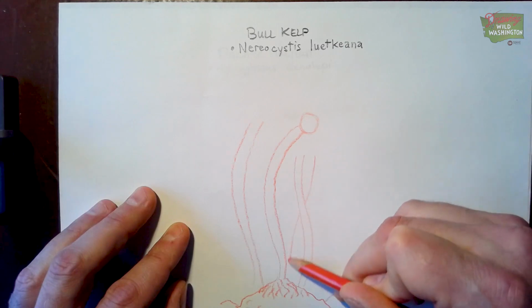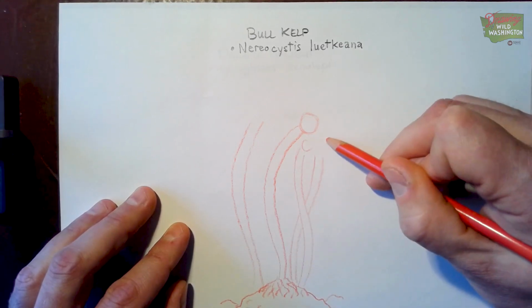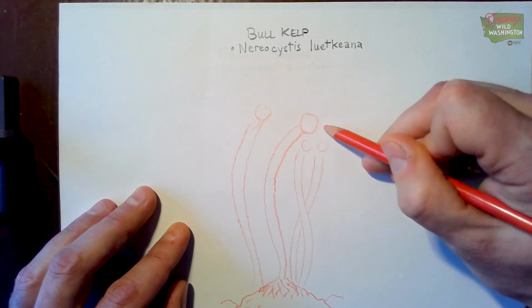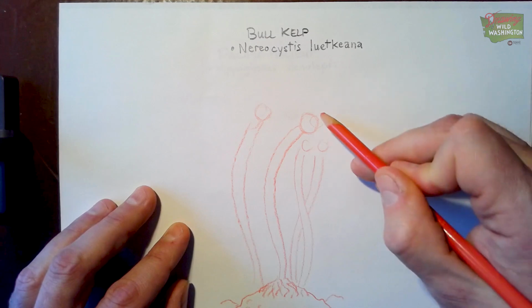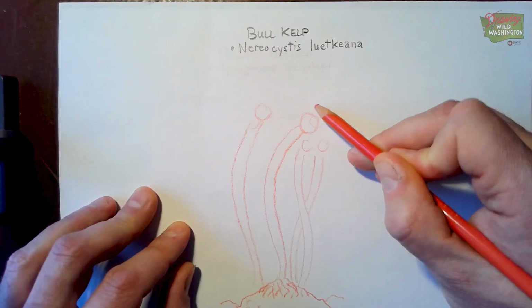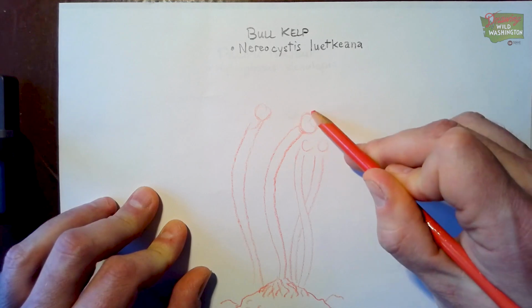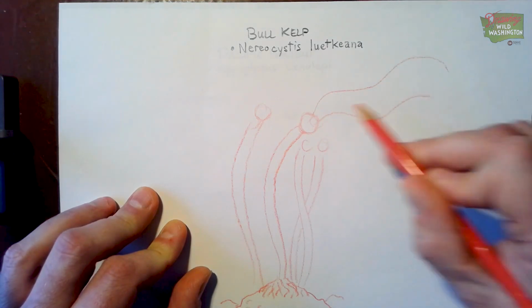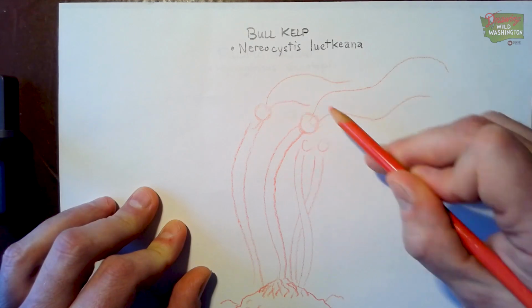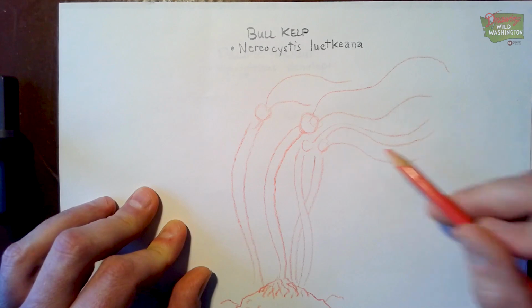Okay, so I'm going to draw a bunch of these long stems, and then each one of them ends with a float like that. Okay, and you can draw more if you want to. And then whereas plants have leaves, these have things called blades. And so I'm going to draw off the float some curved lines like this. I'll just draw a couple for each one. They kind of flow away like hair, I always think about.